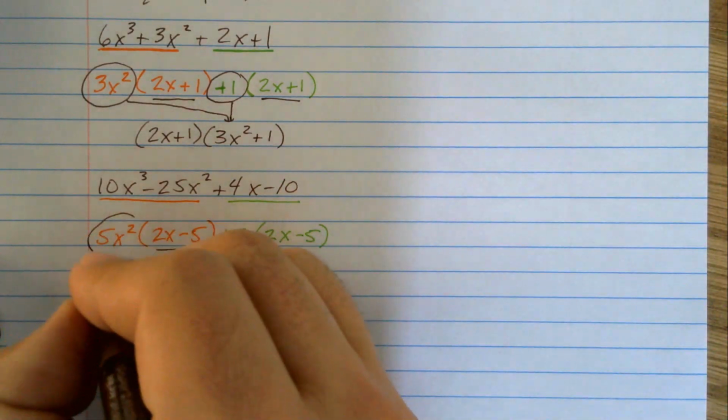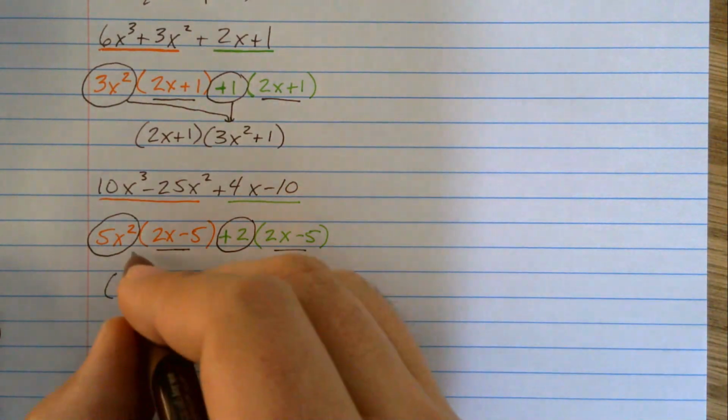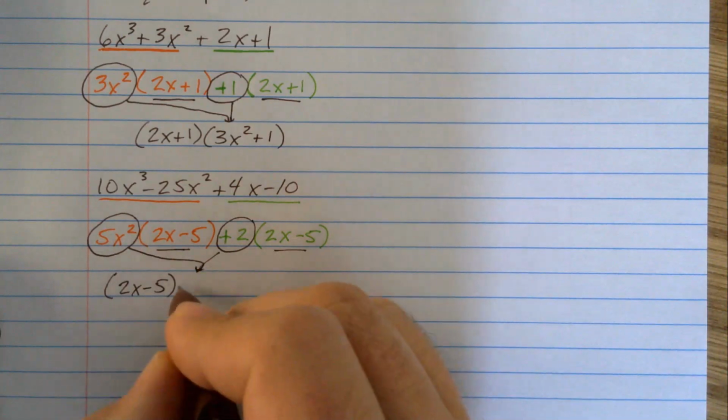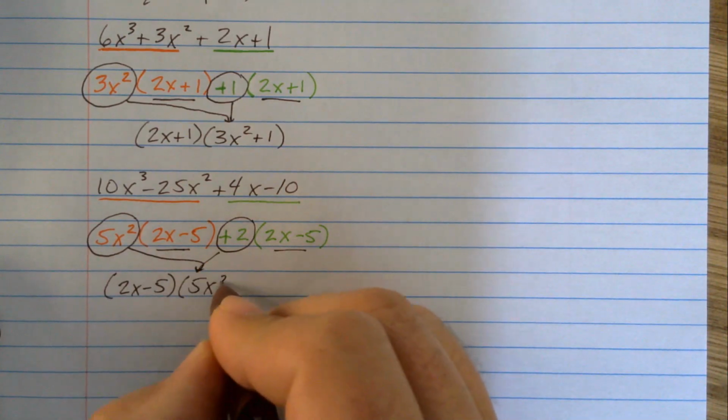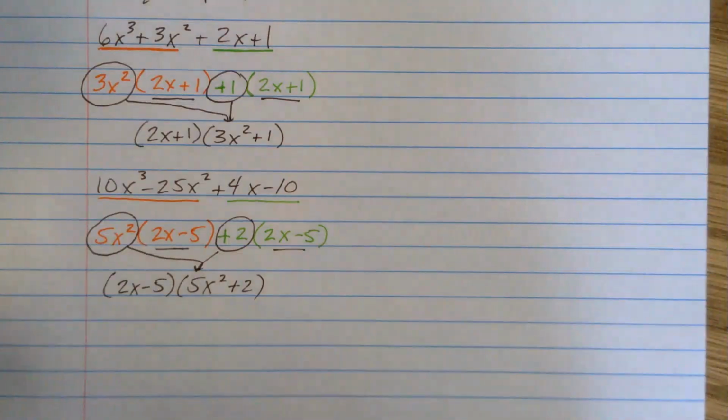I then have my two outside terms that do not belong to a group. They merge and form their own group of 5x squared plus 2. So the answer to this one is 2x minus 5 times 5x squared plus 2. And again, that's four terms with grouping.